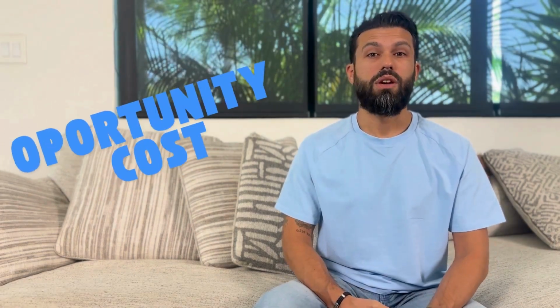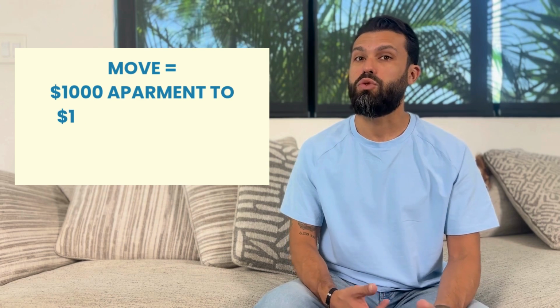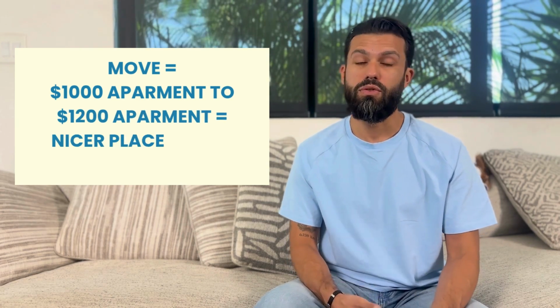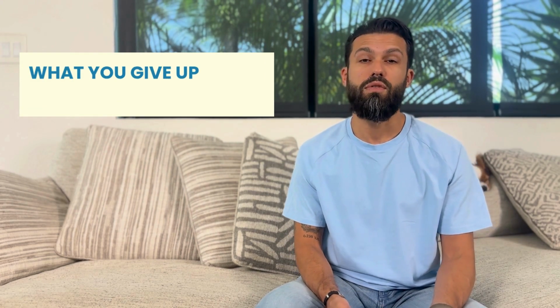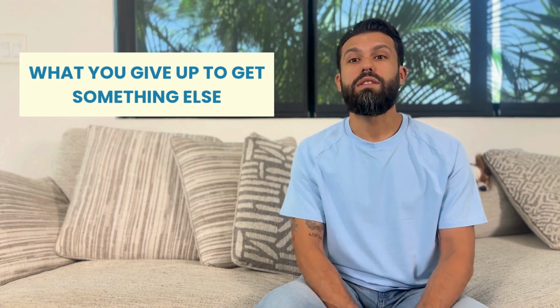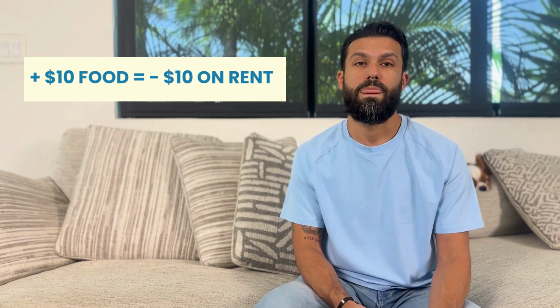Now, let's talk about what this line really tells us and how to interpret it. The slope of the budget line tells you the opportunity cost. Let's say you move from a $1,000 apartment to a $1,200 one. That's a $200 difference, so you can now afford 20 meals less than before. You're giving up 20 meals for a nicer place to live. That's opportunity cost, what you give up to get something else. And this slope is always the same unless prices change. So as long as the meals are $10, each $10 you spend on food is $10 less you're going to be able to spend on rent.